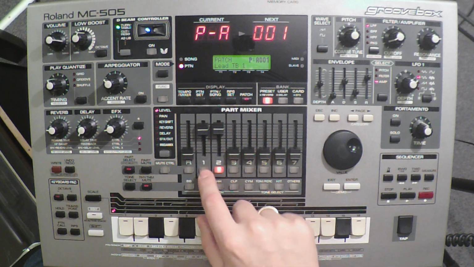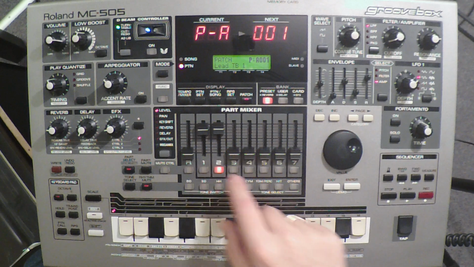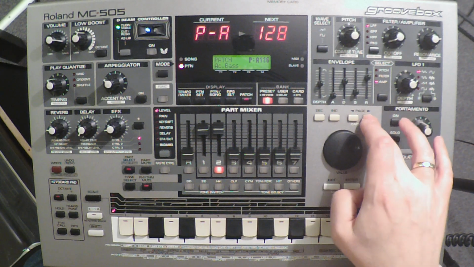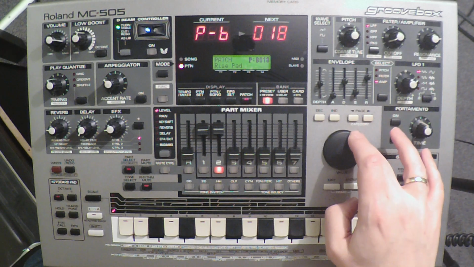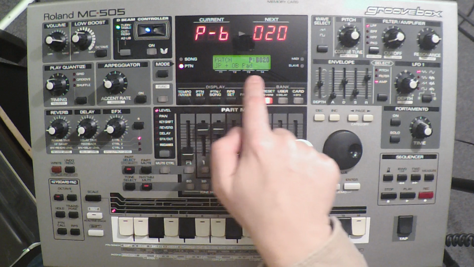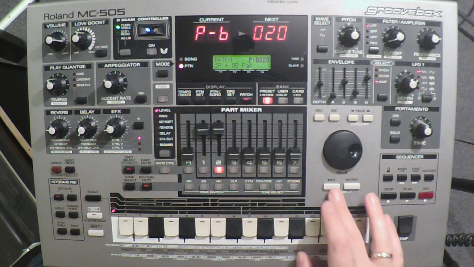I want a kalimba patch for part 1, and for part 2 I want to go for something like a pad sound. Okay, yeah, this is quite a nice sound here, the JP plus OB pad.